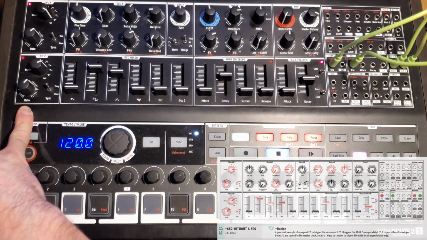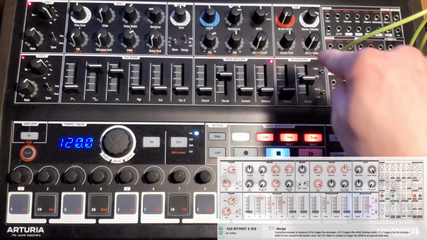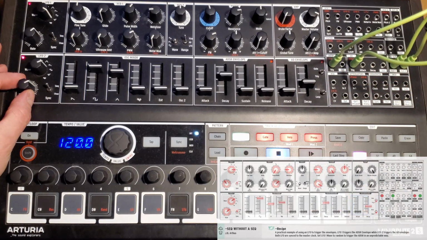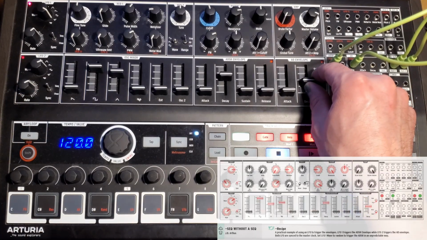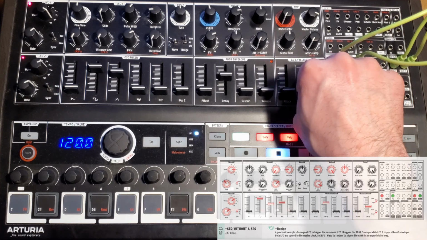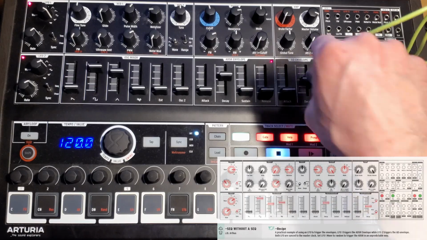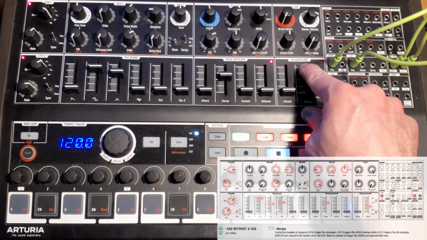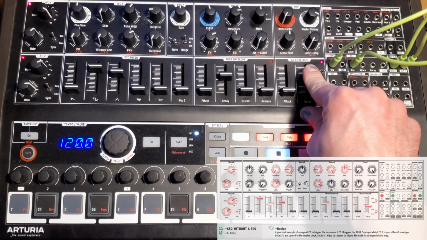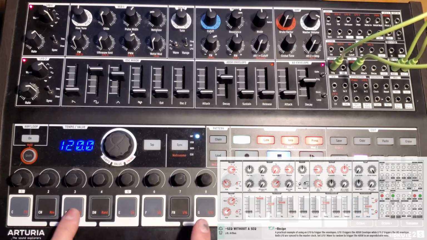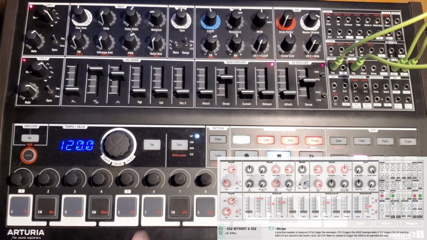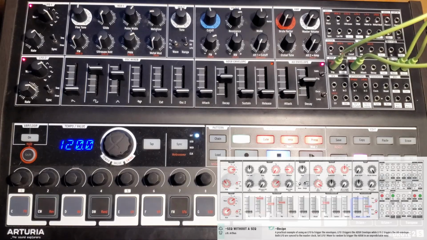So every time it loops, every time LFO2 triggers, it restarts the loop of the AD envelope. So now, that's basically the sound.